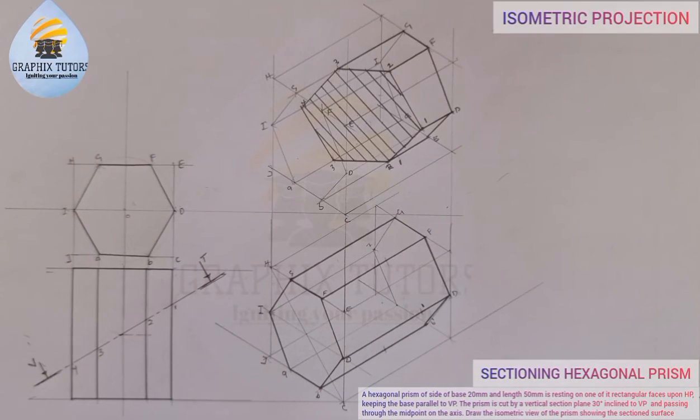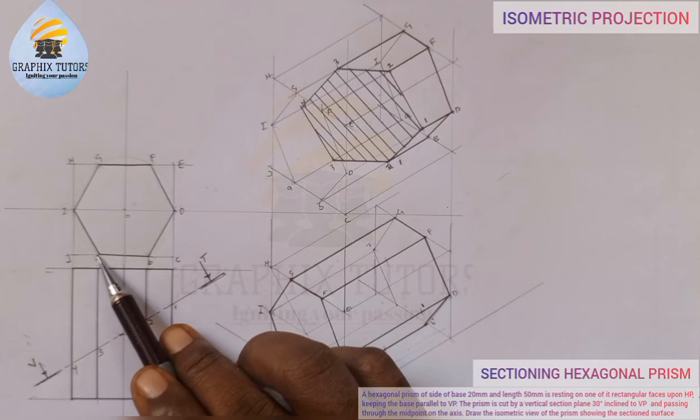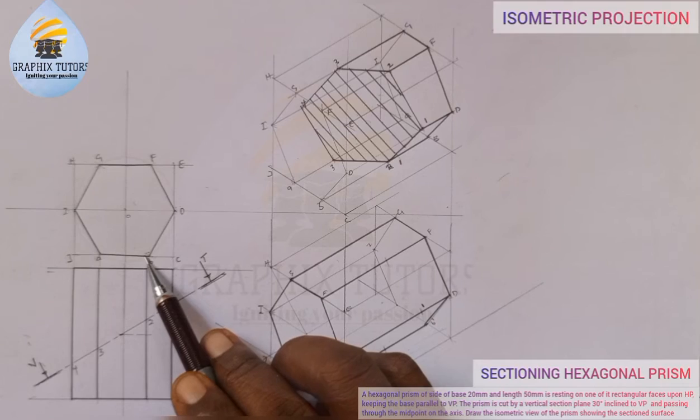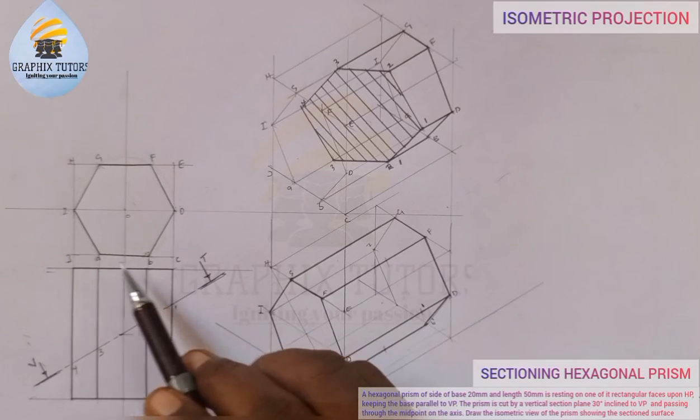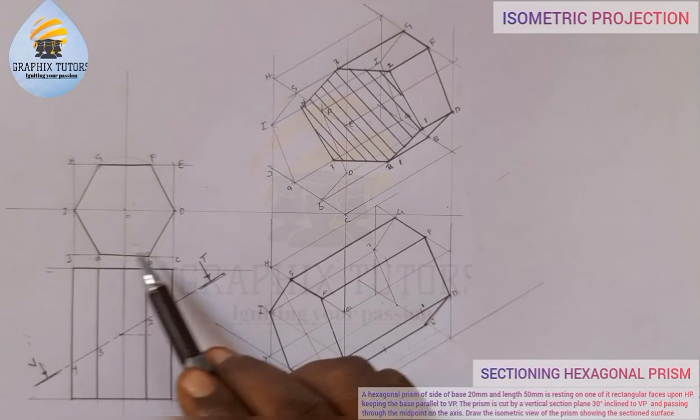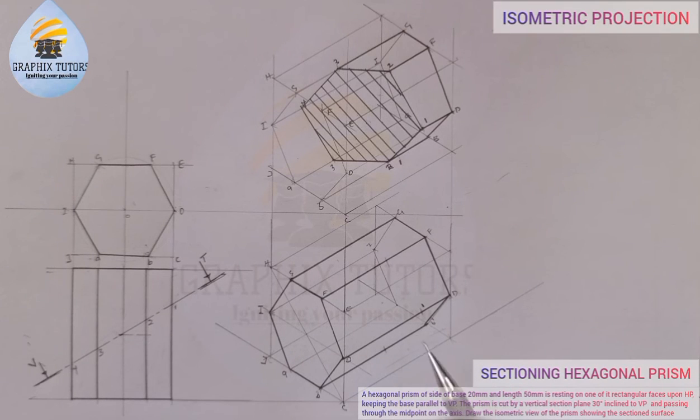And the question is making us understand that each rectangular face is upon the HP. This is the HP here. That means it is telling us that this rectangular face here, AB, is one of the faces. So this is rectangular face AB. That is why AB is resting on the plane. So if I should just draw this, you discover that AB is resting on the plane this way.